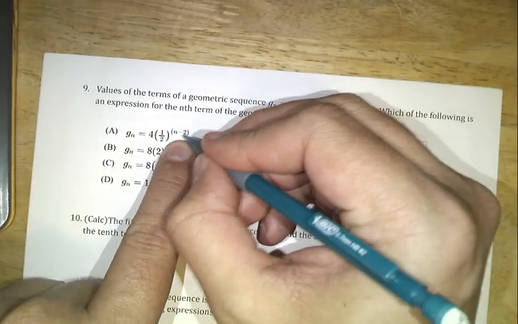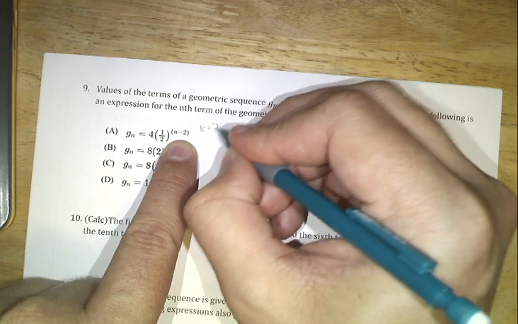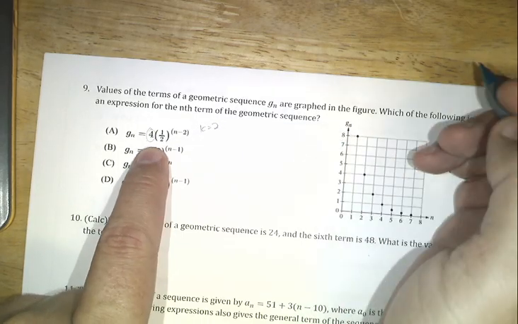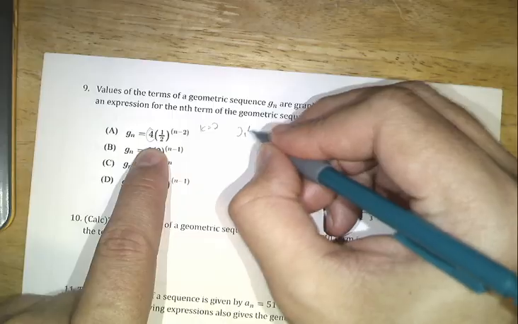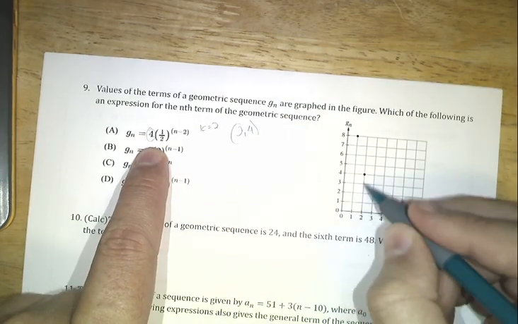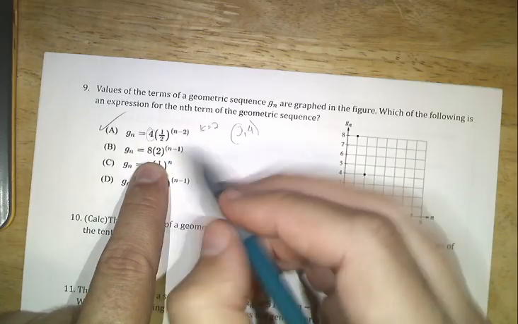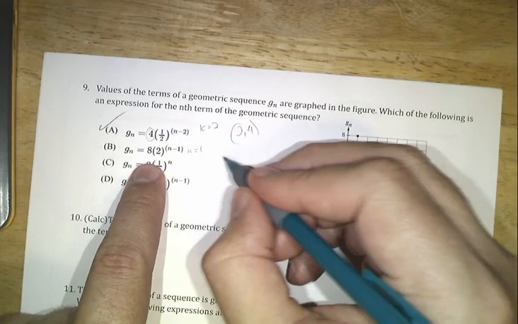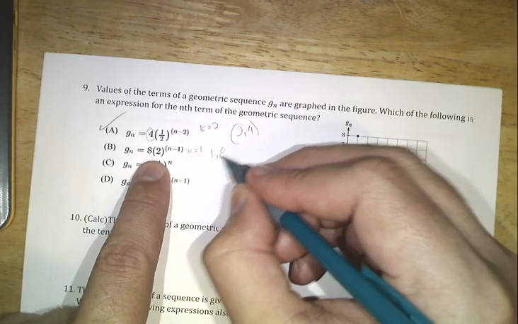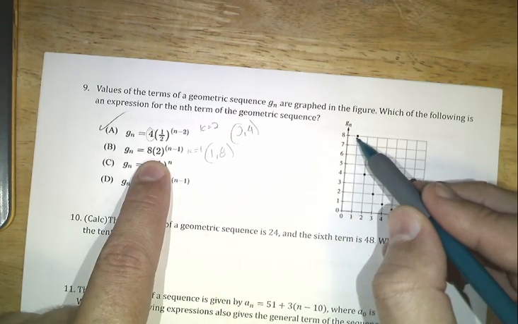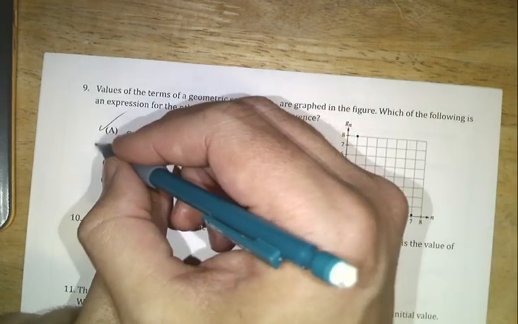So this one starts at the second term, so our k is equal to 2. It says the second term should be 4, so 2, 4 should be on our graph. 2, 4. So this one checks out. Let's try this one. This one says the first term of our sequence should be 8. So if this was true, 1, 8 would be on our graph. 1, 8 is on our graph, so that one's okay.